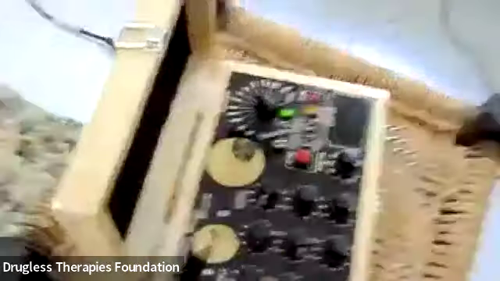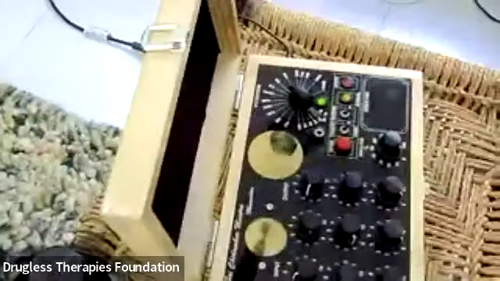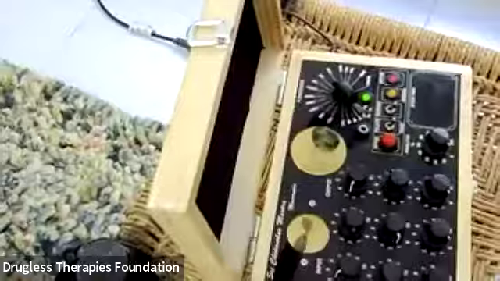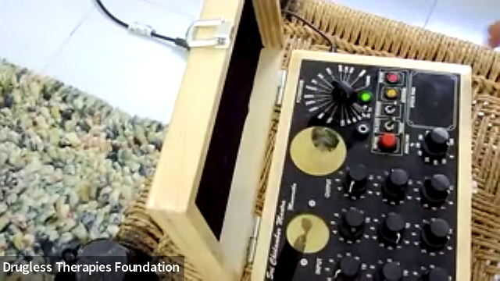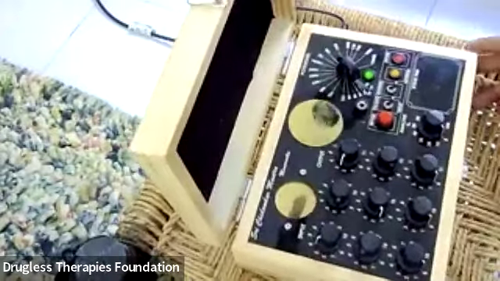Let me adjust a little bit so that it is visible to you all. Yes, I think so. Now it is perfect.